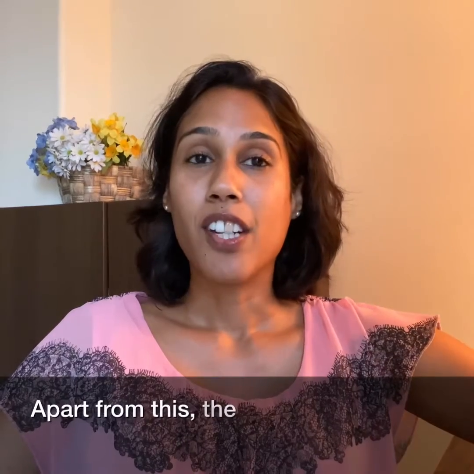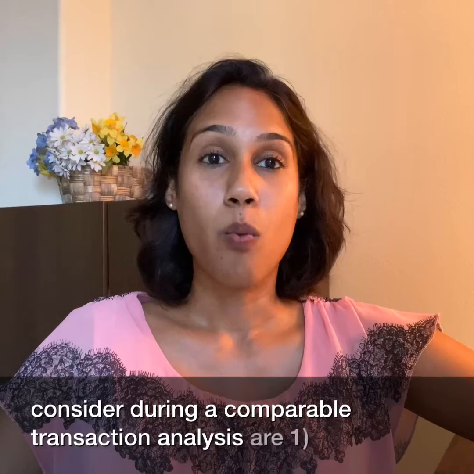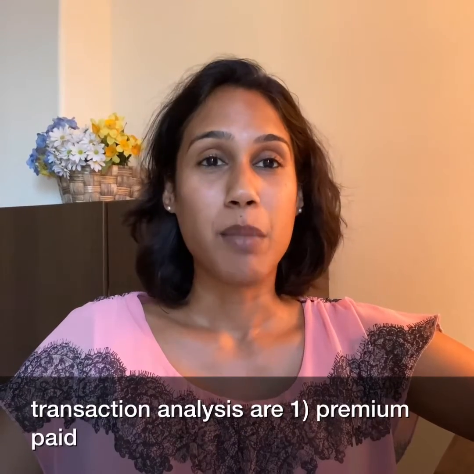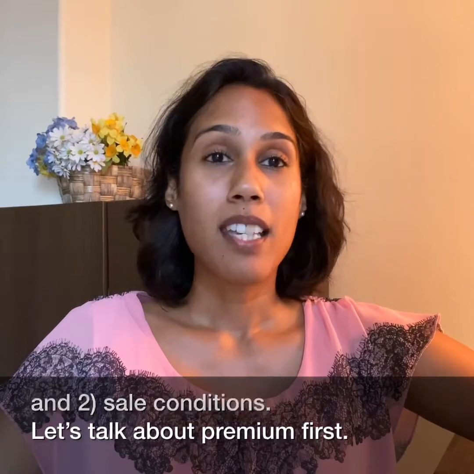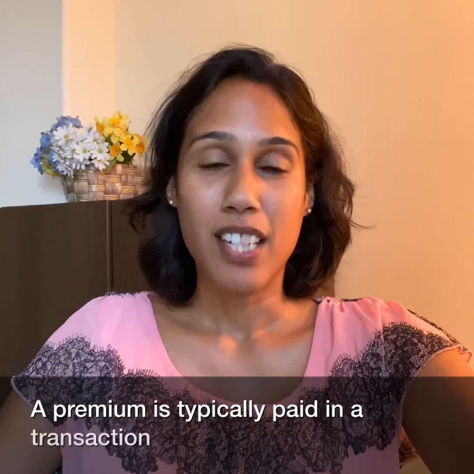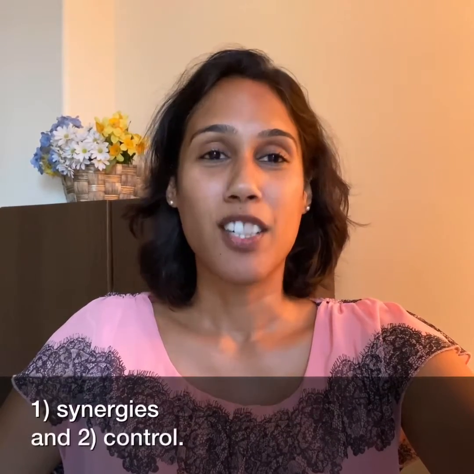Apart from this, there are two key things to consider during a comparable transaction analysis. One, a premium paid. Number two, sale conditions. So let's talk about premium first. Why is a premium paid during a transaction? A premium is typically paid in a transaction for two reasons. One, synergies. Number two, control.